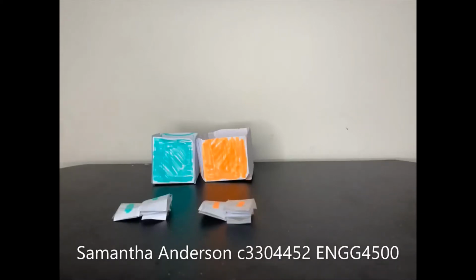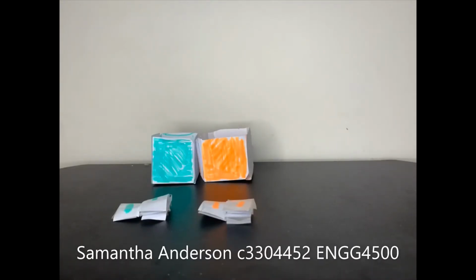Hello, I am Samantha Anderson, c3304452. I'll be demonstrating my puzzle design for ENGG4500, Engineering and Complexity. My puzzle is sorting items into their appropriate boxes, and that is the design of my project. I'll start with listing how my puzzle fits all the criteria of the assessment.